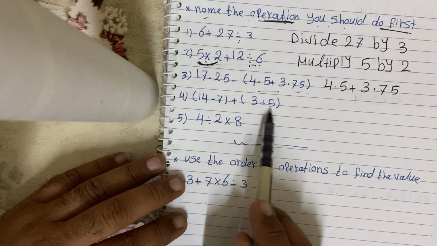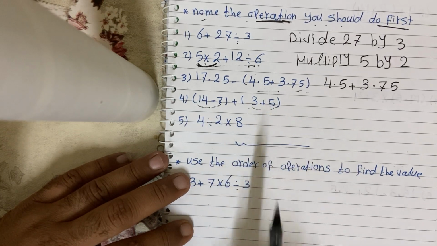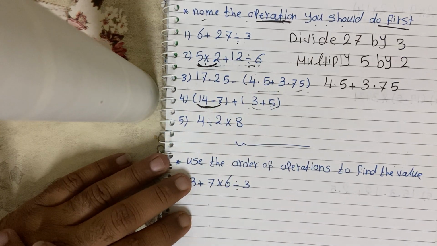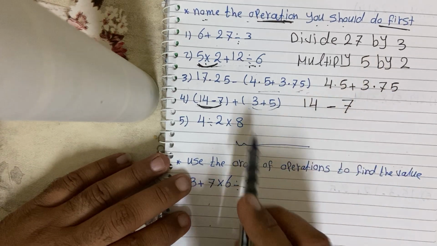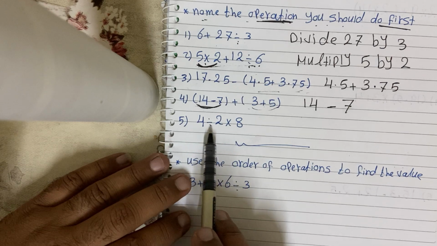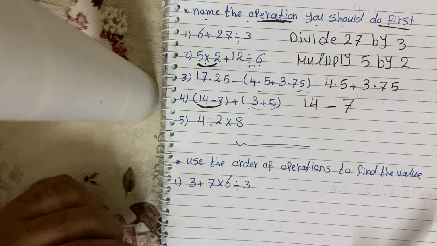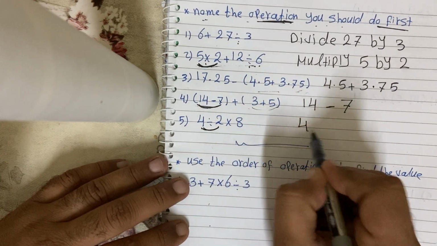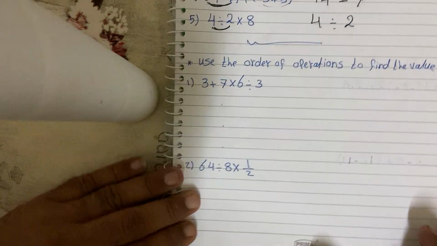Here, do you have brackets? Yes, we have first bracket and second bracket. You are going to finish the first bracket first. So it will be 14 minus 7 first before this. Here, which operation should you do first? We have divide and multiply. Divide came first, so you have to finish the divide. So 4 divided by 2. Now let's move to the exercise.